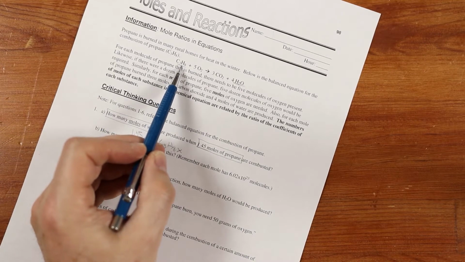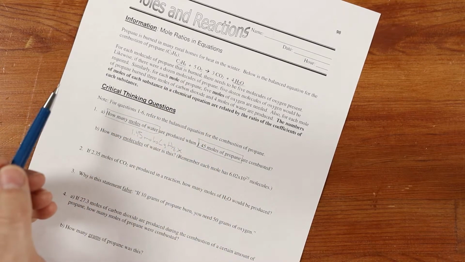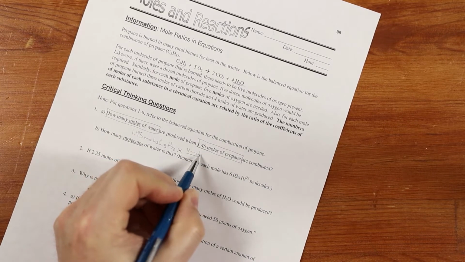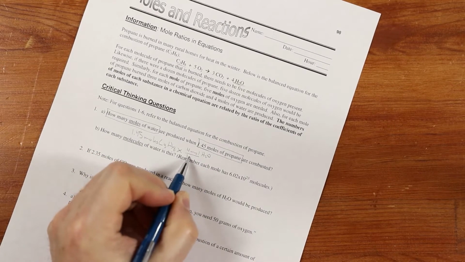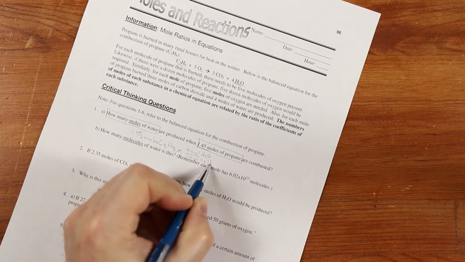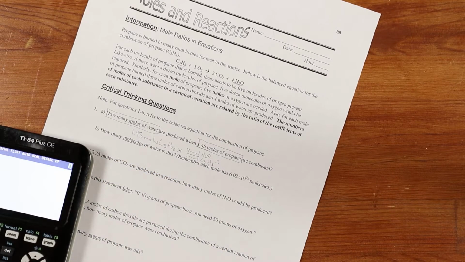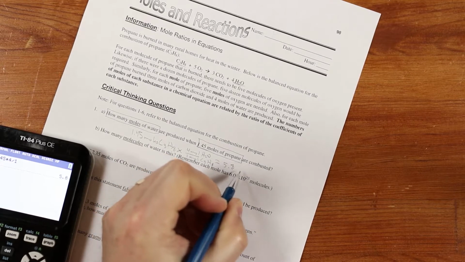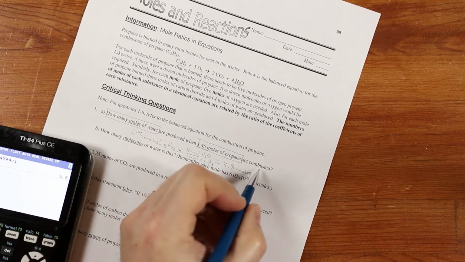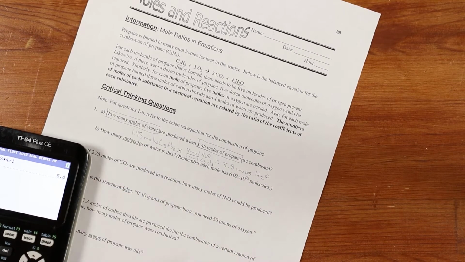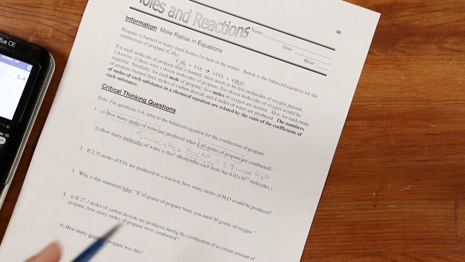I have 1 mole of C3H8 for every 4 moles of water produced, right? So my 4 moles of water is going to go up there, and my 1 mole of C3H8 goes down there. I plug that in my calculator. 1.45 times 4 divided by 1 equals 5.8 moles of water, right? Moles of water is what I was asked for, so I stop there.